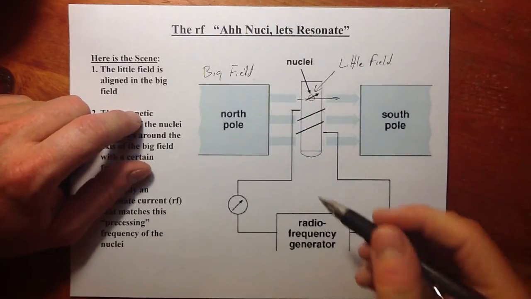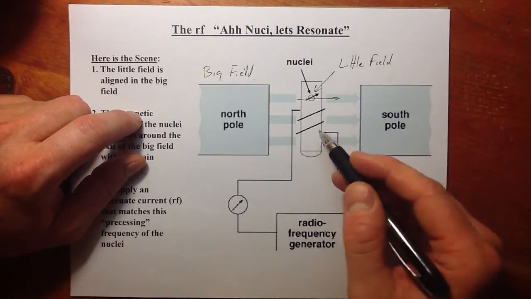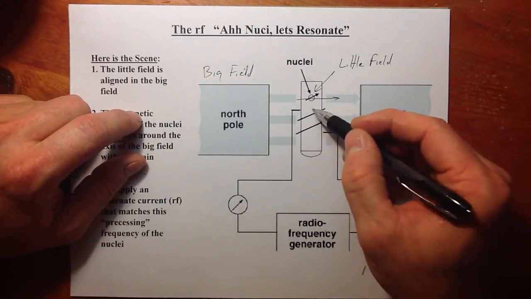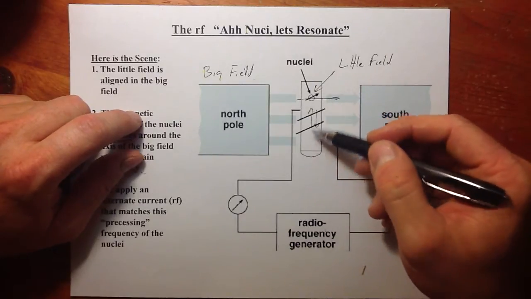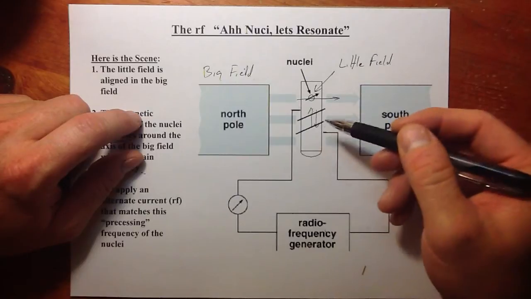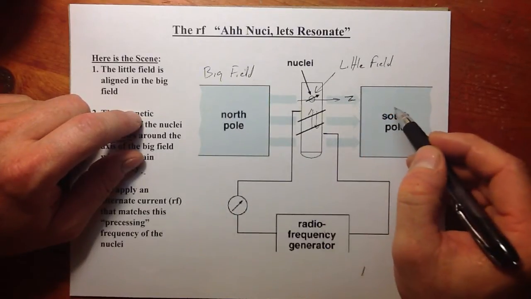Now what we could do is apply through a radio frequency coil of wire a magnetic frequency on the X and the Y, or on the X-axis or the Y-axis, however you want to look at it, this being the Z maybe, everything going in this direction.